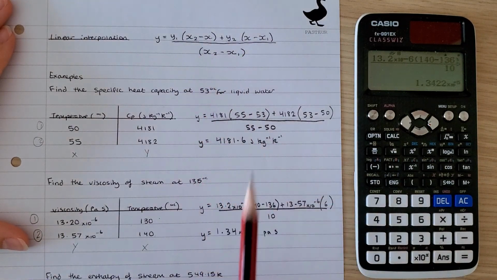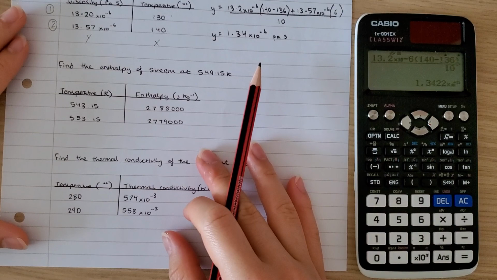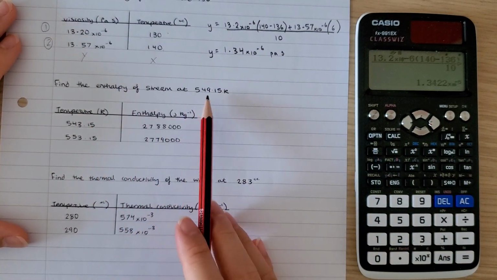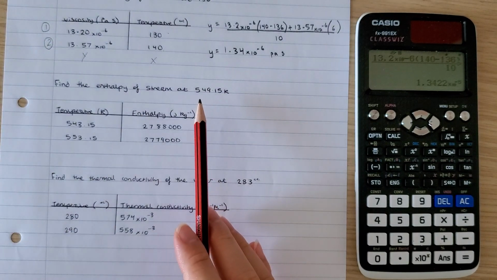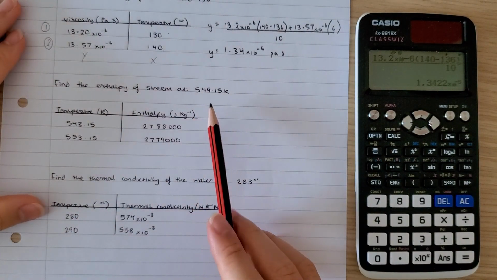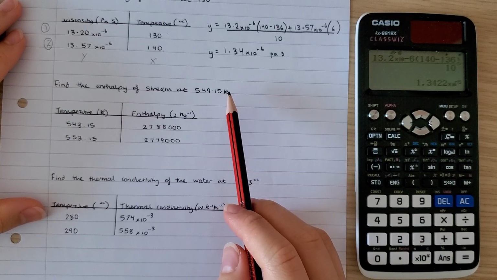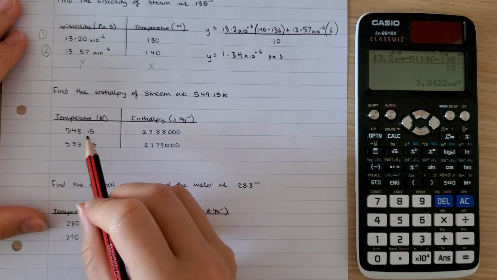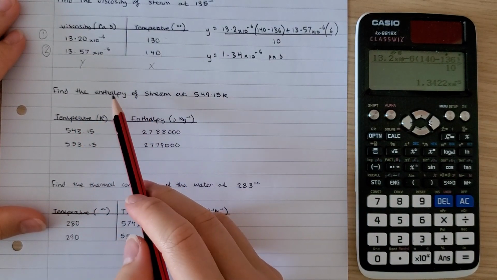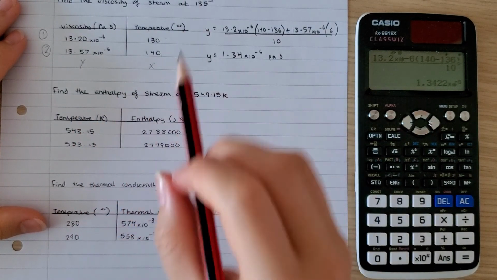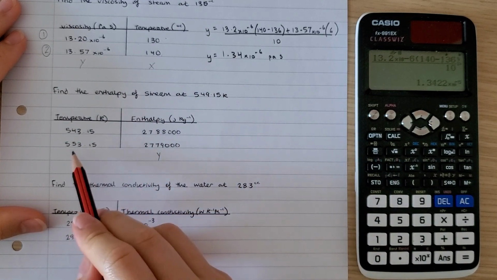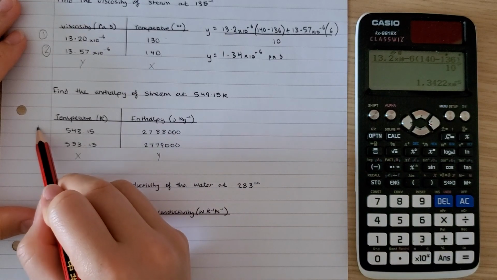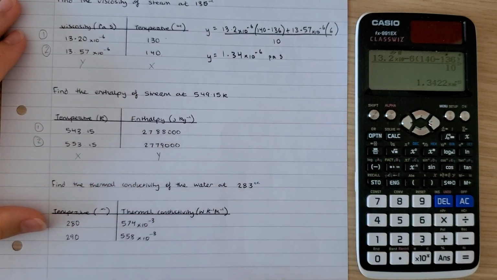We're still just going to use this equation and apply it to the next two examples. Find the enthalpy of the steam at 549.15 Kelvin. Kelvin is just a different temperature unit to Celsius, but it still measures temperature. Because the enthalpy is the unknown, we assign that as the Y column, and the other one is the X column. So we assign this as 1 and this as 2.